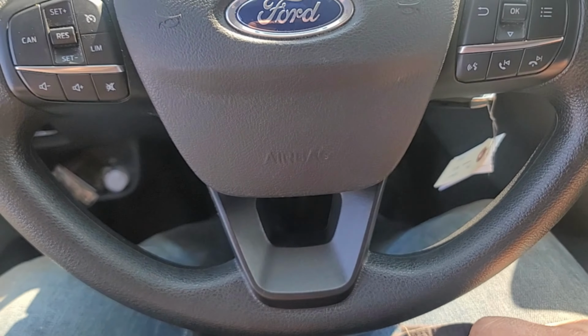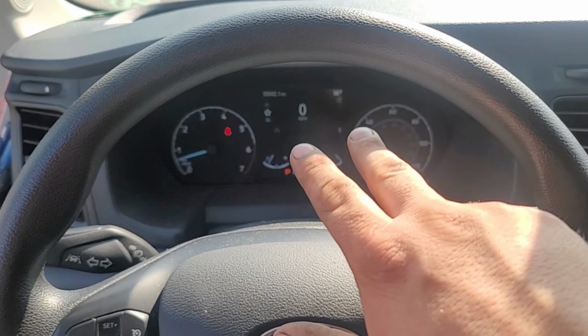It's no longer the foot brake pedal. Older ones are that style. New ones are just in the center screen.